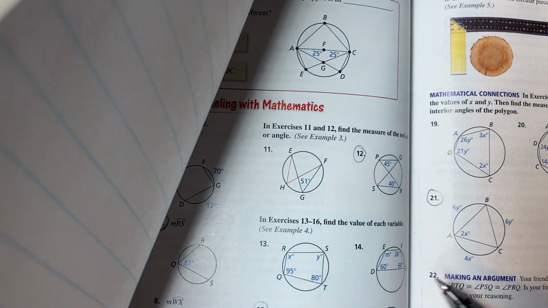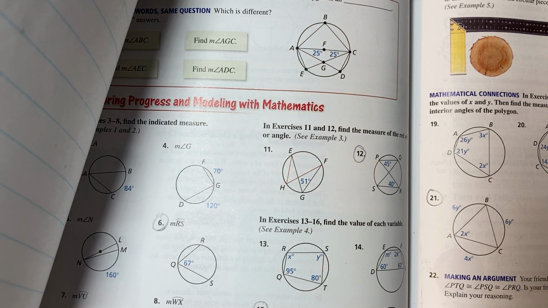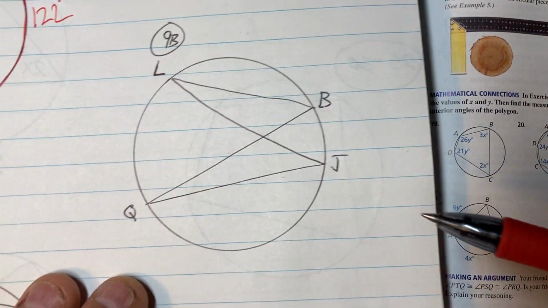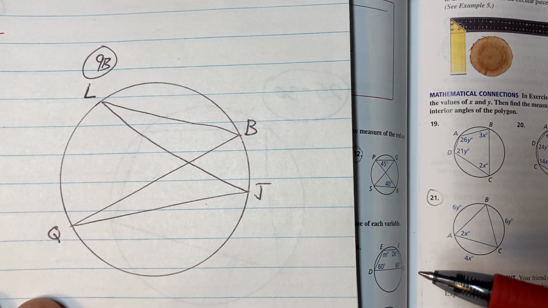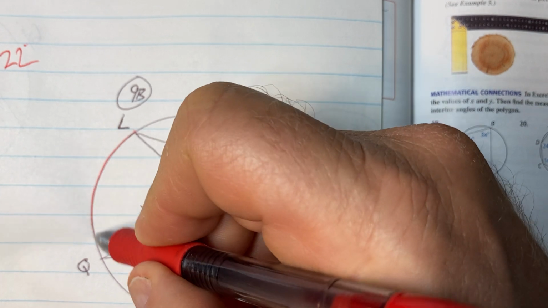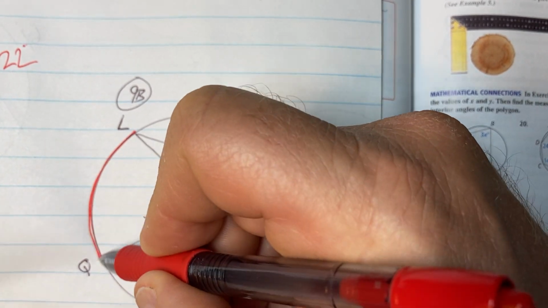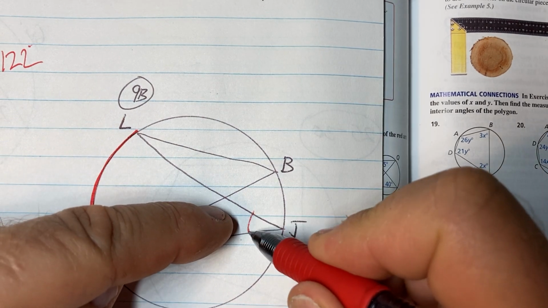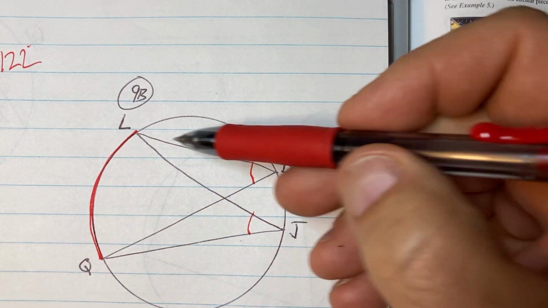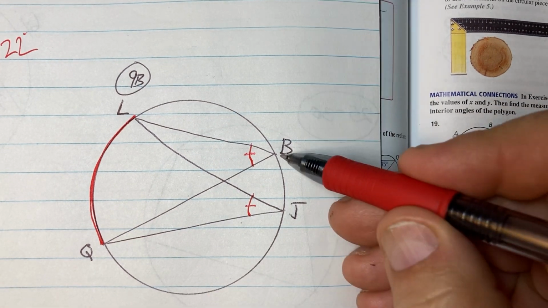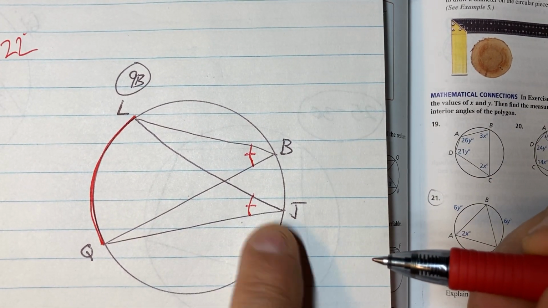Question 9B. Name the 2 pairs of congruent angles. Okay, so there's going to be 2 pairs of congruent angles. Oh, look at this. This intercepted arc, that angle and that angle both share that same intercepted arc, so that means these two angles are congruent. Angle B and angle J are congruent.